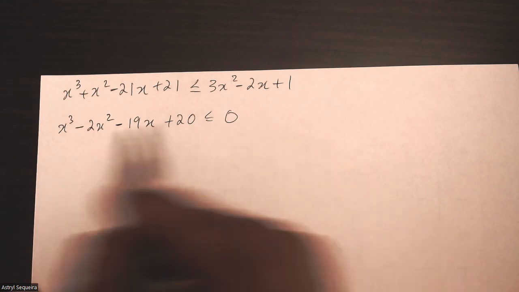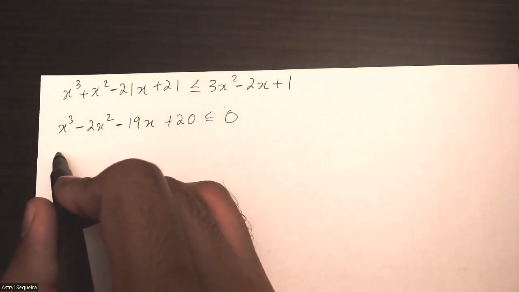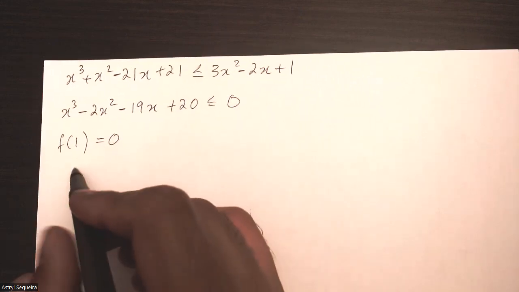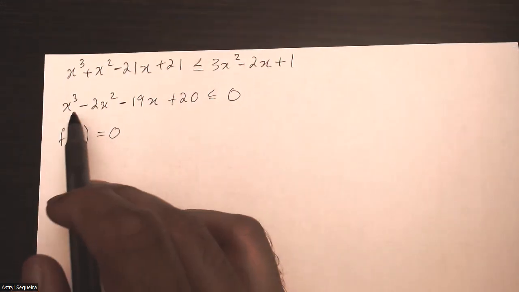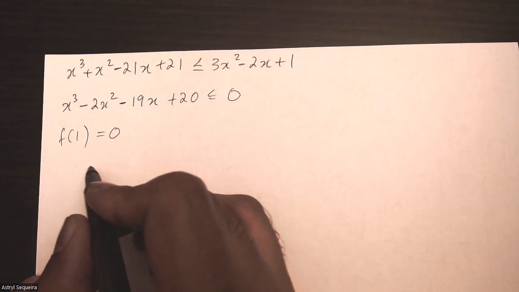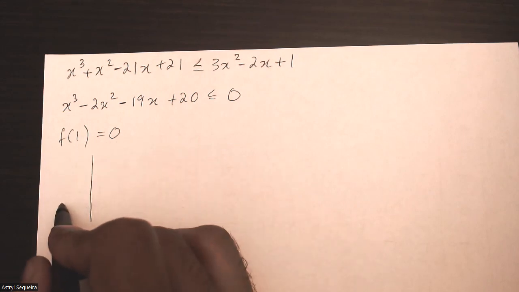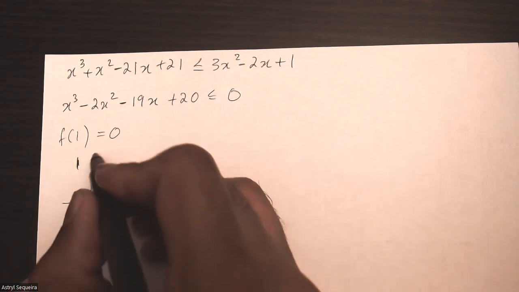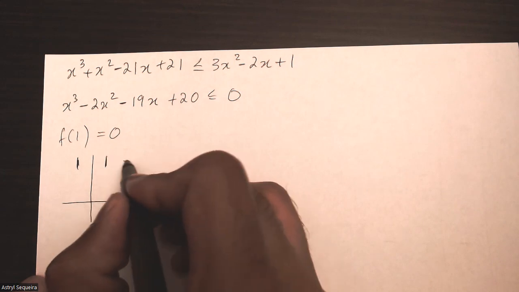To factor this with factor theorem, I'll test +1 first, and f of 1 is 0. I'll divide this. You can do long division or synthetic division. I'll just do synthetic division because it's a bit quicker, but if you're not allowed to do synthetic, just do long division, you will get the same solution.